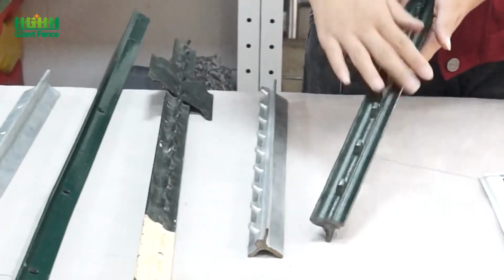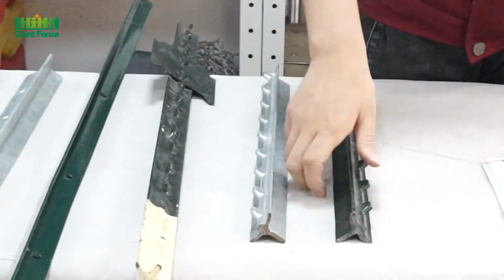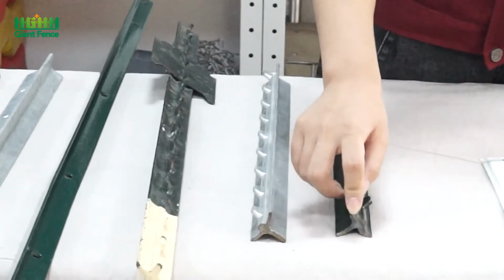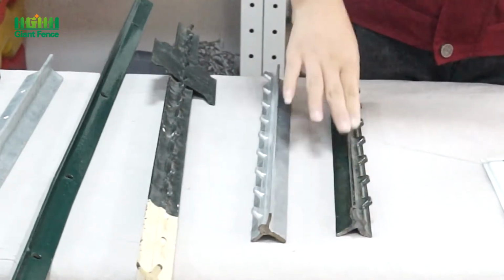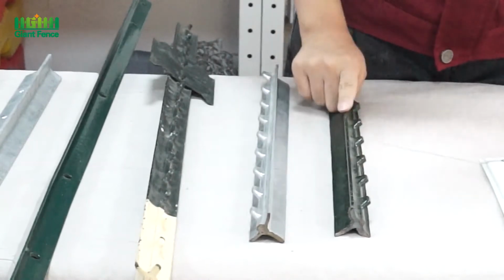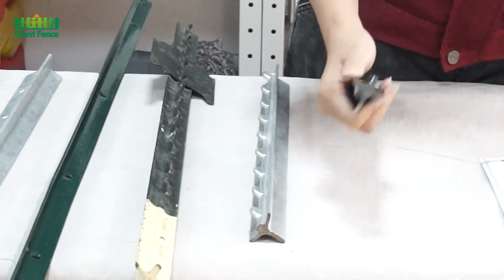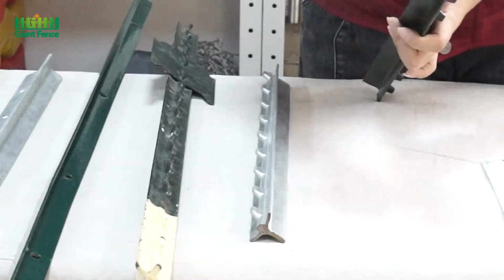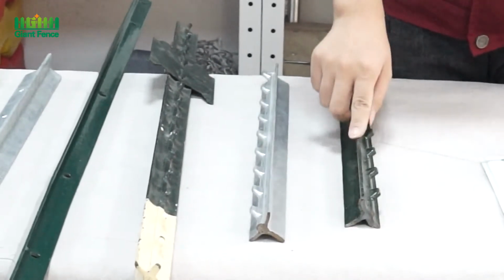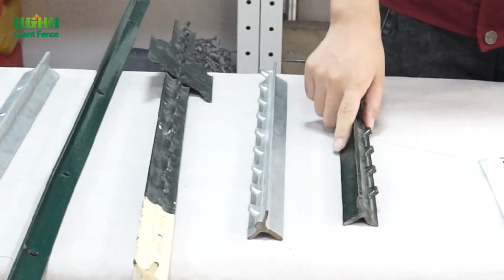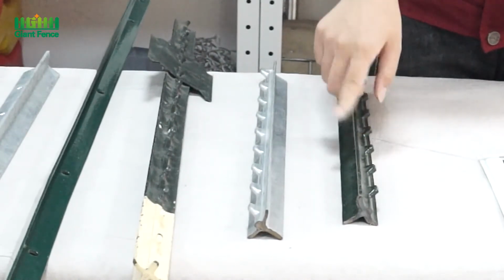For this one, it's very popular in America. You can see the post length can be from 5 foot to 8 foot. And for the weight, you can choose 0.95 pounds per foot, or 1.25 pounds per foot, or even 1.33 pounds per foot.